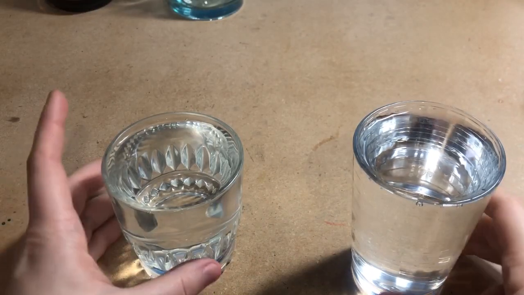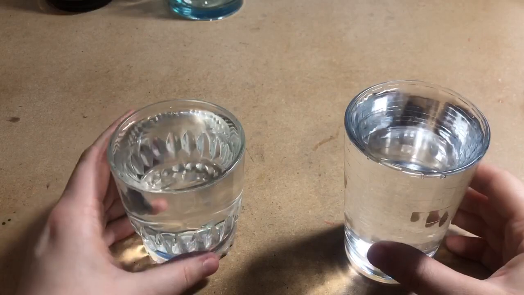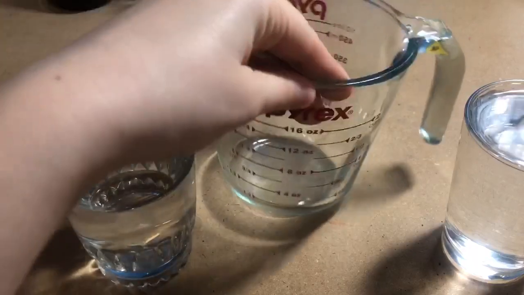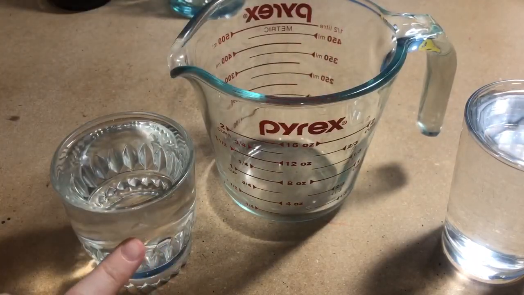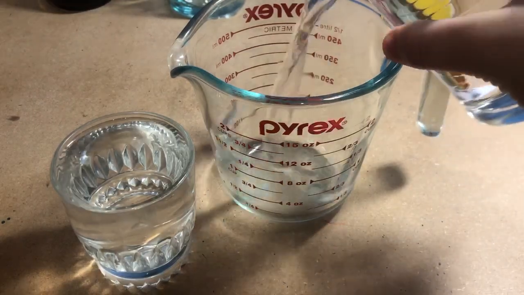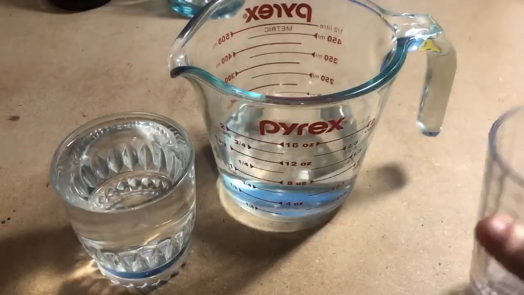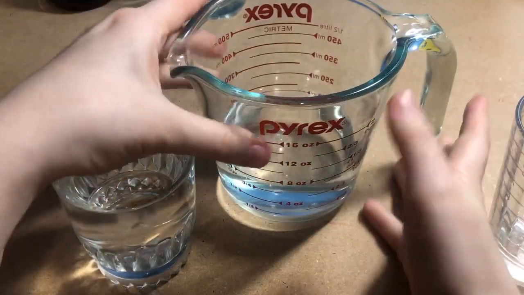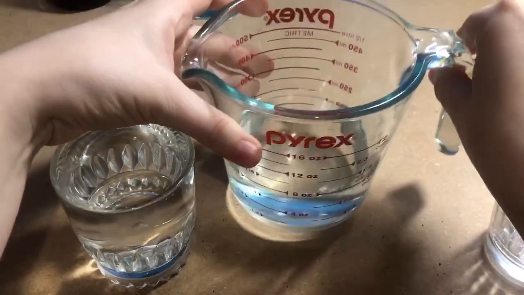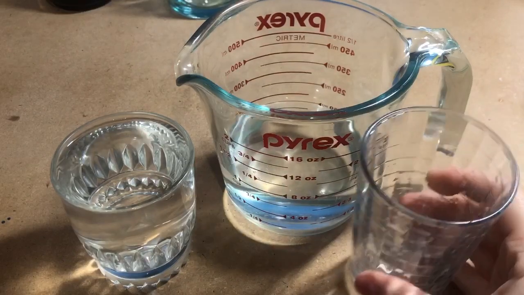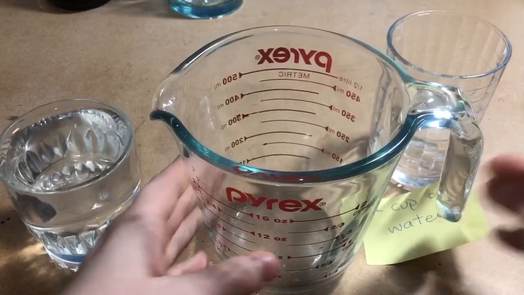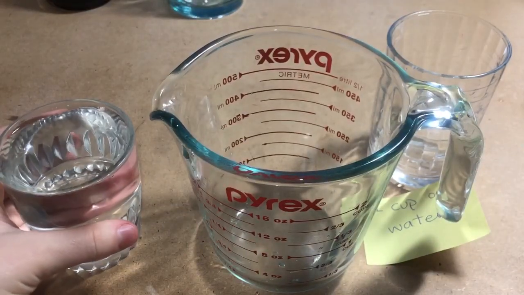Now what I'm going to do is measure how much water is in each of these cups. Alright, so now I have a measuring cup here, and we're going to find out how much water is in each of these glasses. So I'm going to try carefully to do this. So let's see, once this settles, the taller glass has a little bit less than 1 cup of water in it. So this one, I'm going to get a little sticky note, put 1 cup of water right here.